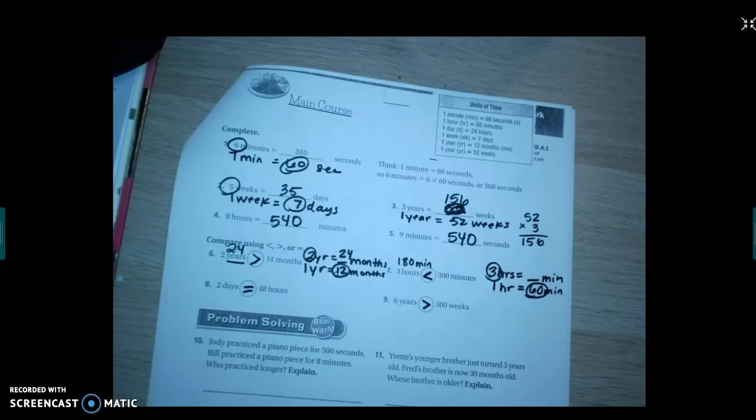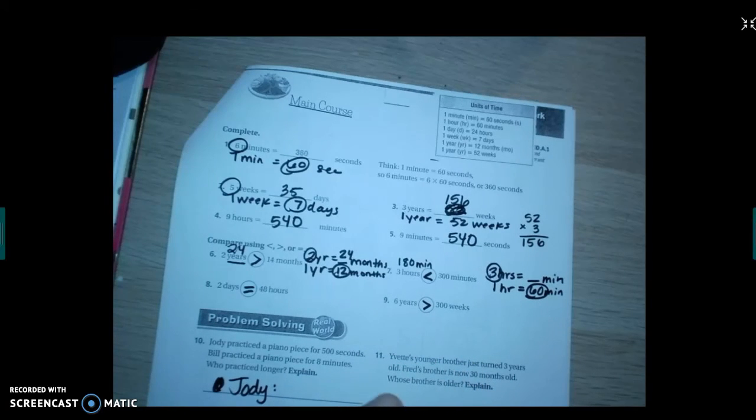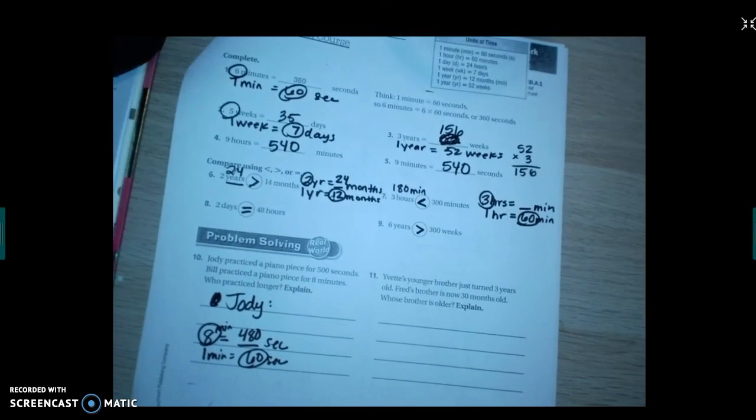On number 10, you should have had Jody practiced longer. And the way we got that is that 8 minutes equals, so we would do 8 equals how many seconds? Sorry. How many seconds? We know that 1 minute equals 60 seconds. So 60 times 8 is 480. So Bill practiced 480 and Jody practiced 500. So Jody practiced more. Oh no, I was off the screen. Sorry about that.